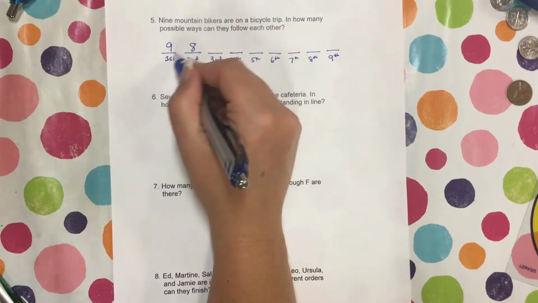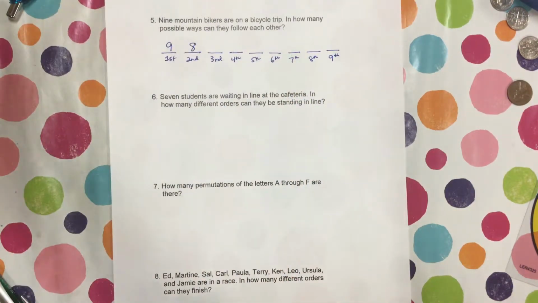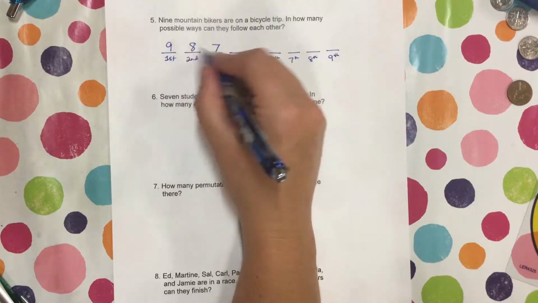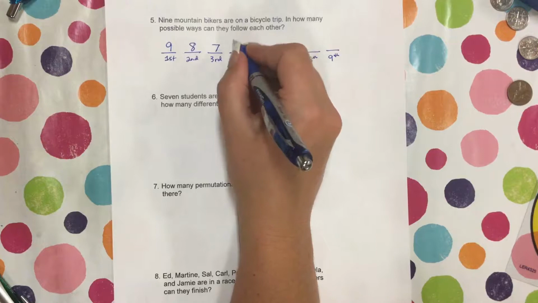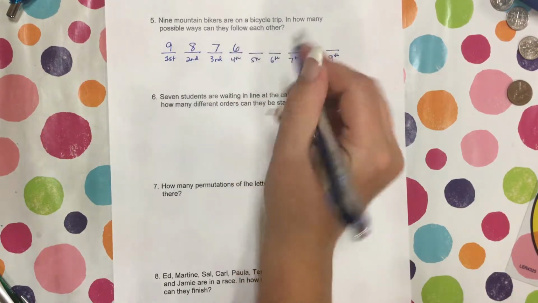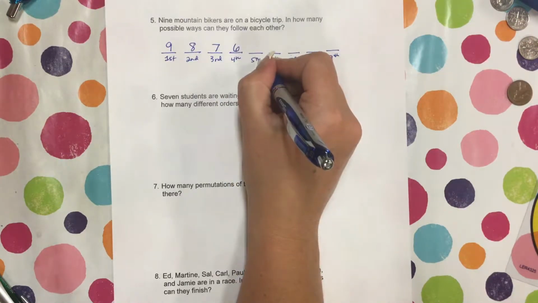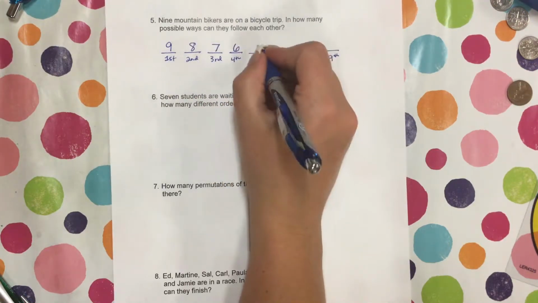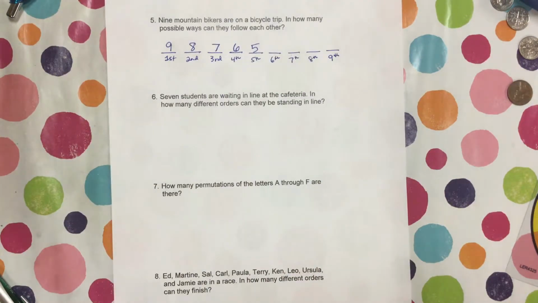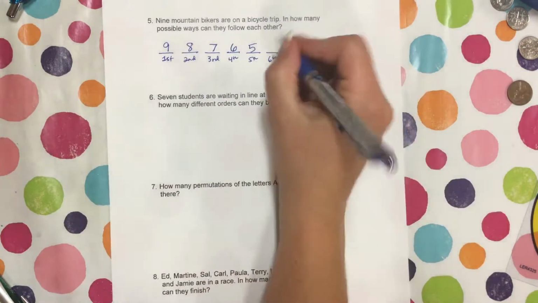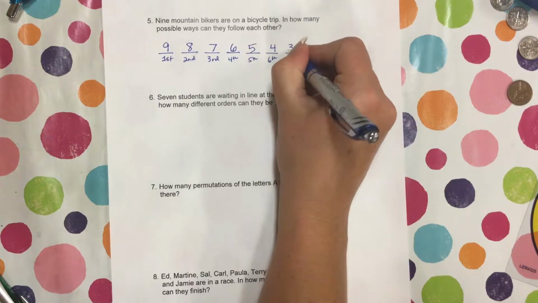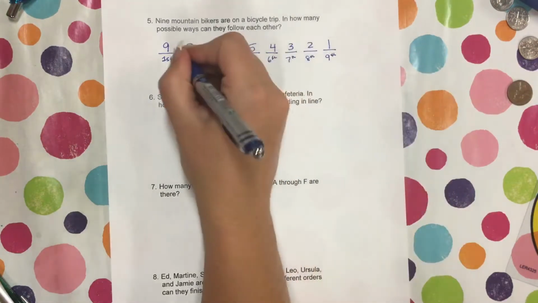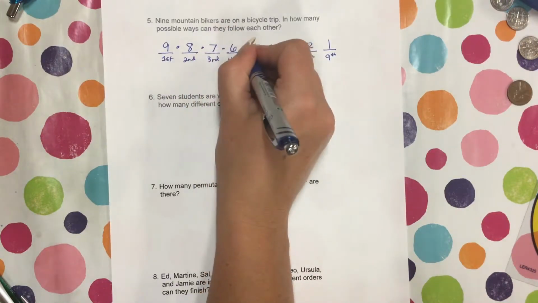Well, there's 2 bikers in those 2 places, which means there's only 7 options left. And fourth, there's already 3 people here, so that means there's 6 options. And then for fifth, there's 4 people here, so 9 take away 4 means there's only 5 options left. And then for sixth, there's only going to be 4 options, and seventh, there's only going to be 3, and eighth, there's only going to be 2, and ninth, there's only going to be 1 option left. And then we just multiply all these numbers together.